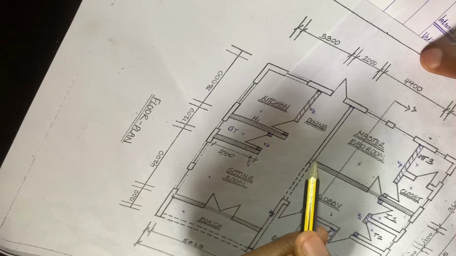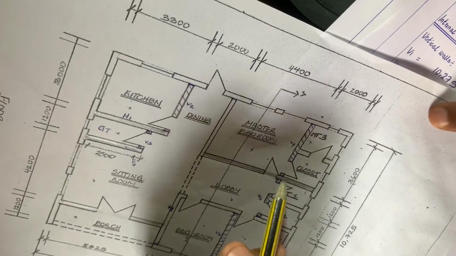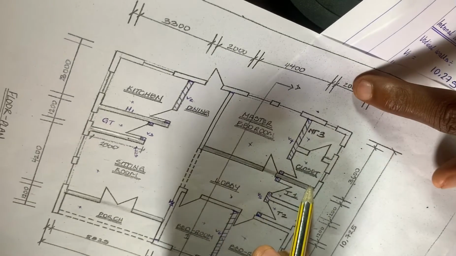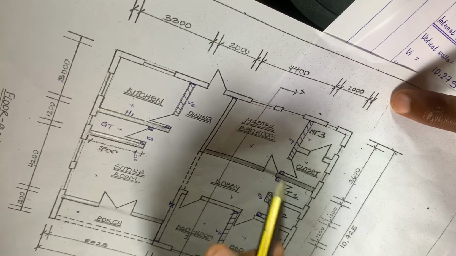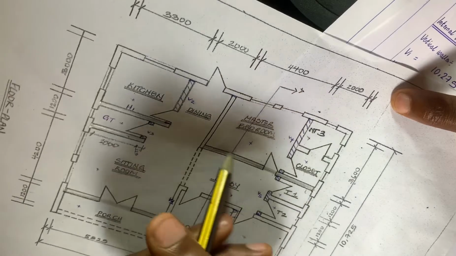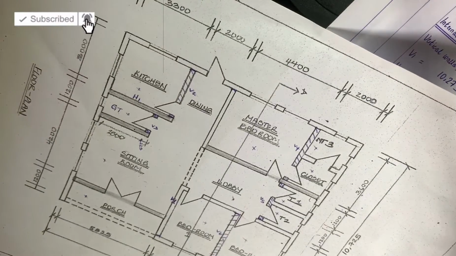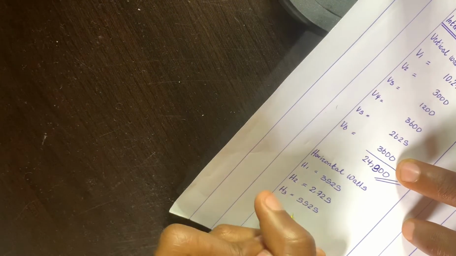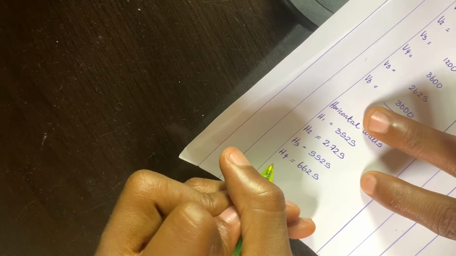We know that from here to here is what? 4,400, and this is a wall thickness of what? 225, and from here to here is 2,000. So we're going to be adding 4,400, 225, and then 2,000 to get the total dimension of this block. So that will give me 6,625. So H4 is equal to 6,625.